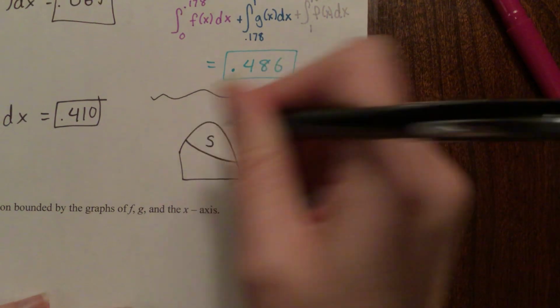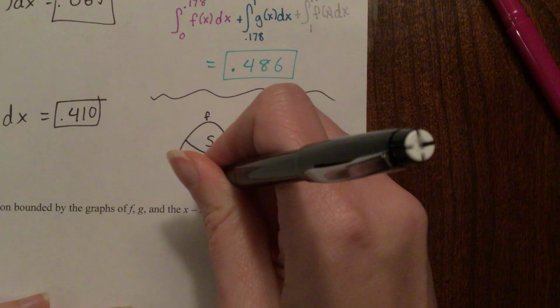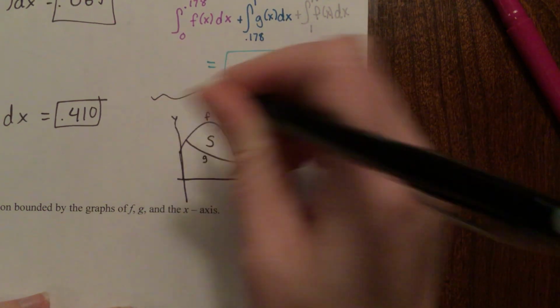Okay, so here was S. Here's the function F, that top function, and here's the function G, and here's the x-axis and the y-axis.